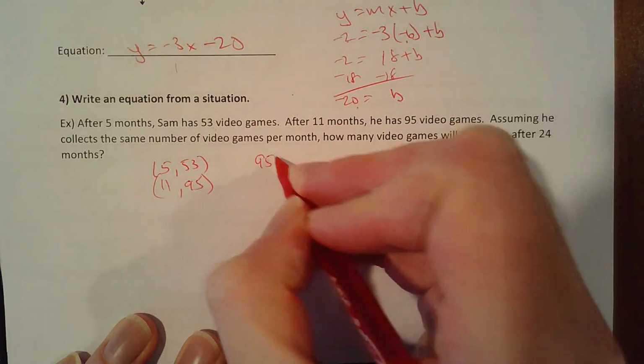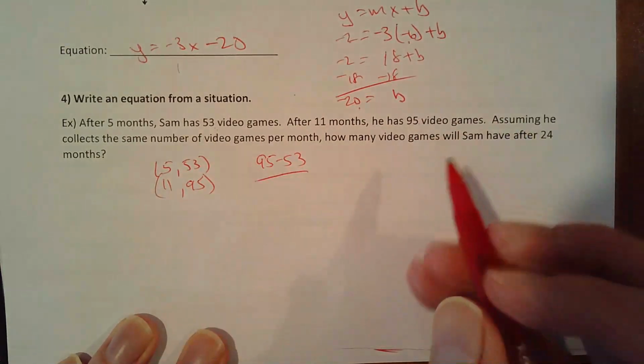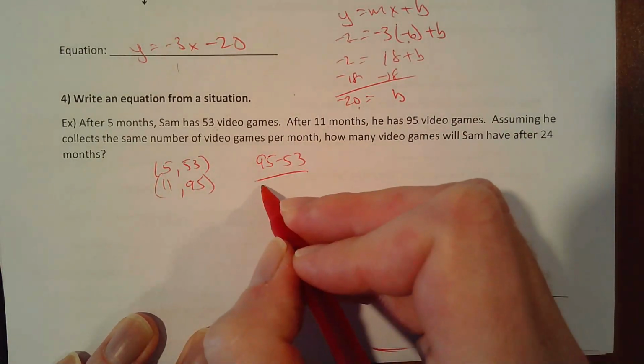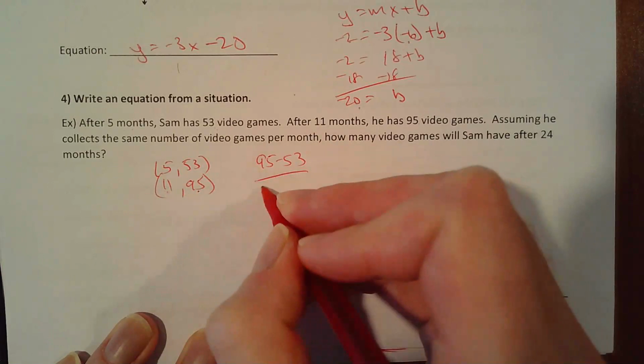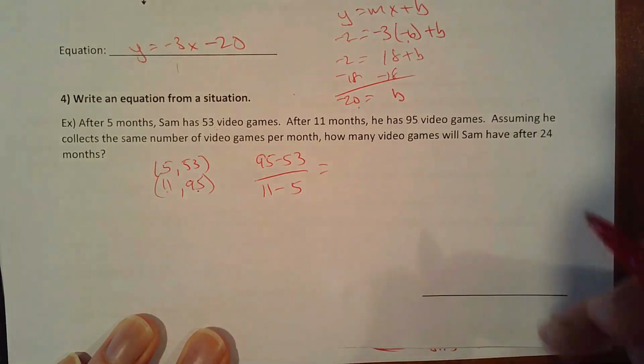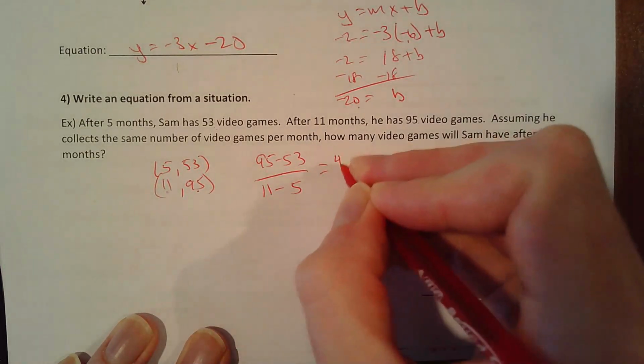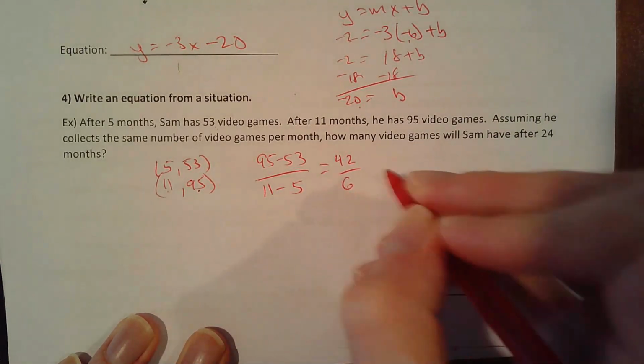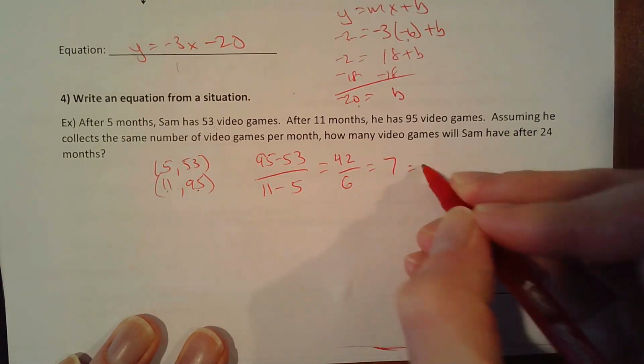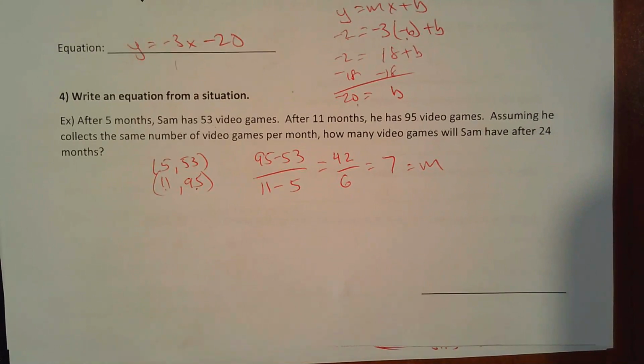I'm going to go 95 minus 53. And then my x's, since I picked 95 first, 11 has to be first. So I subtract this, I get 42 over 6, which would be 7. So my slope is 7. Now find the y-intercept.